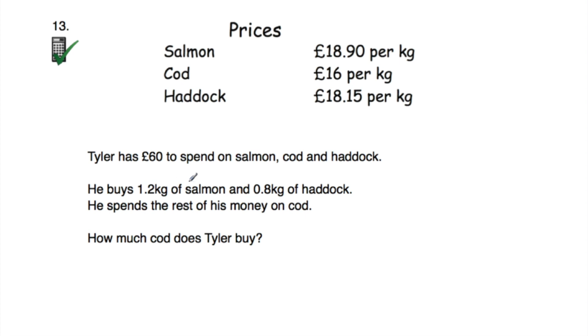Okay, so to begin with, let's work out how much money Tyler spends on salmon and how much money he spends on haddock. And then once we know how much money he spends on salmon and haddock, we can then know how much money he spends on cod, because we know how much money he's got all together, and then we'll be able to work out how much cod he actually buys. So let's focus on the salmon to begin with. For the salmon, he buys 1.2 kilograms and it costs £18.90 per kilogram. So if we take the £18.90 and we multiply by 1.2, that'll be how much money he spends on salmon.